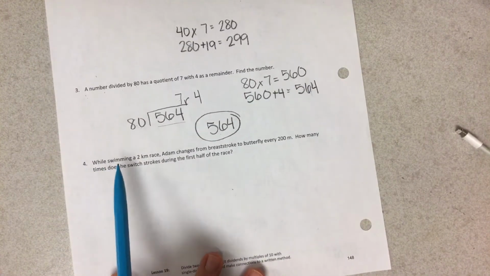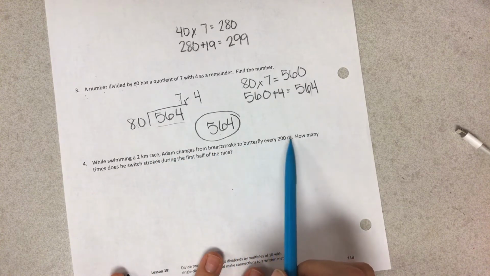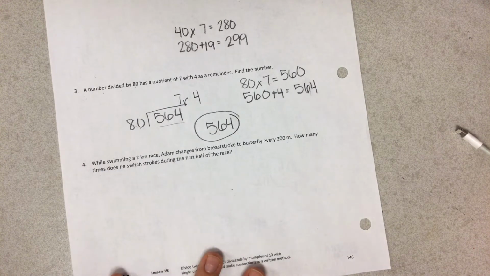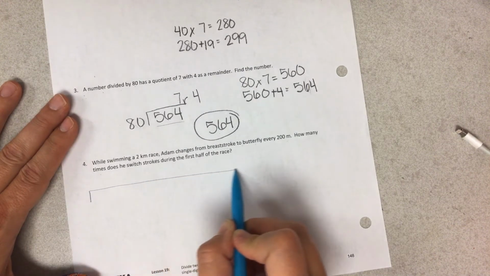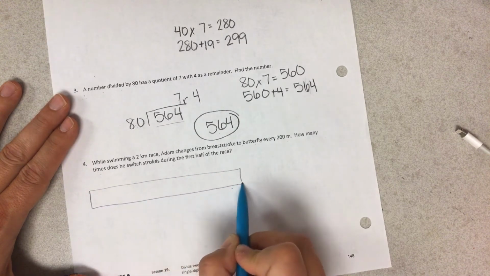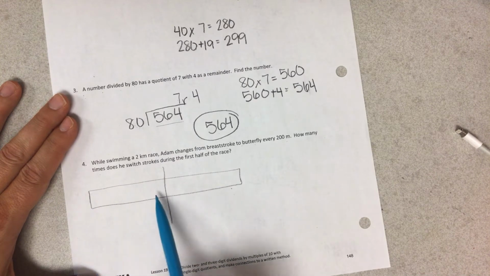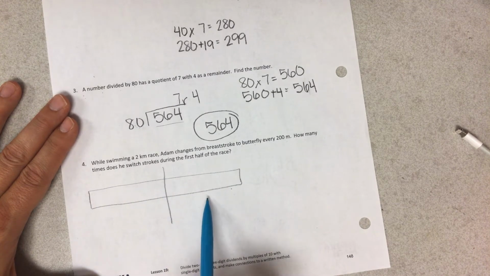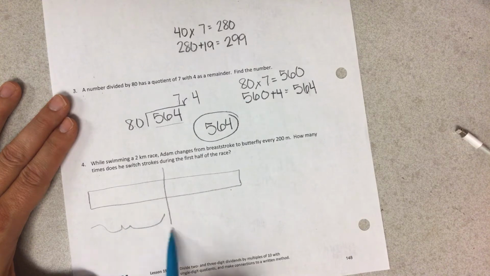So this one says, while swimming a 2-kilometer race, Adam changes from breaststroke to butterfly every 200 meters. How many times does he switch strokes during the first half of the race? So here's his race, and constantly throughout the race, he's switching every 200 meters from the breaststroke to the butterfly. But it says how many times does he switch during that first half? So I'm only worried about this first half right here.